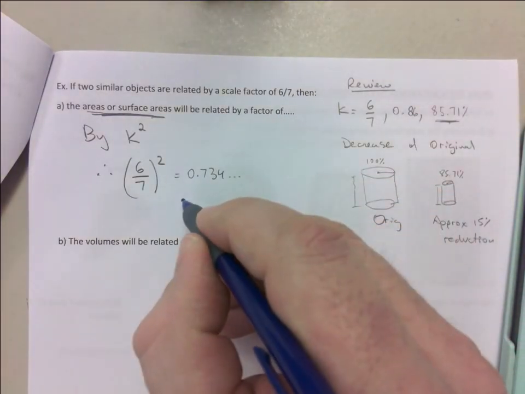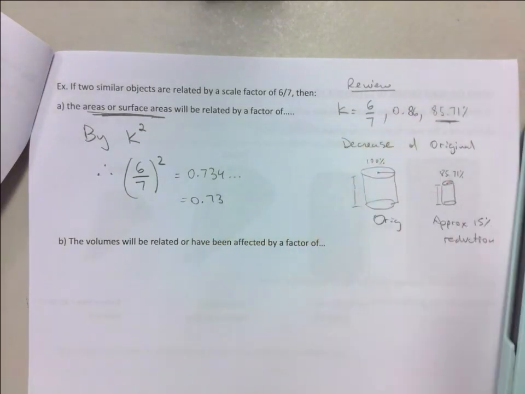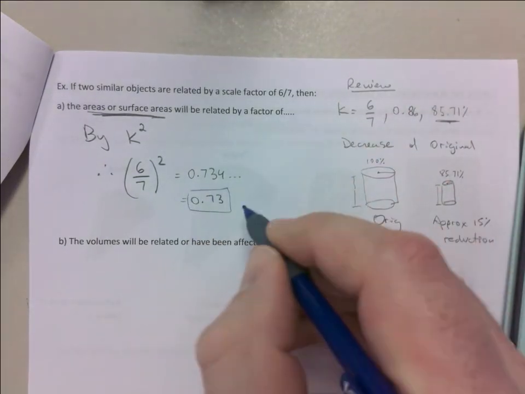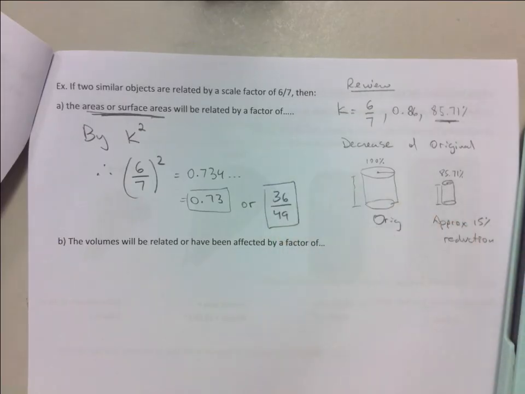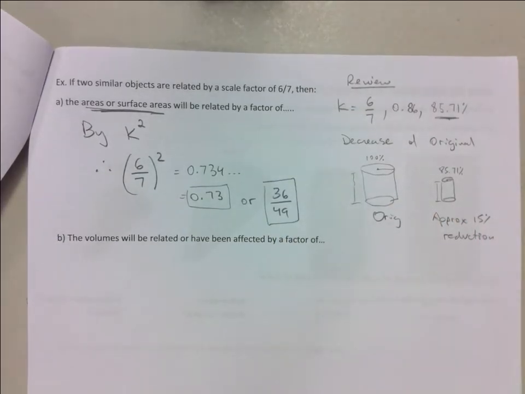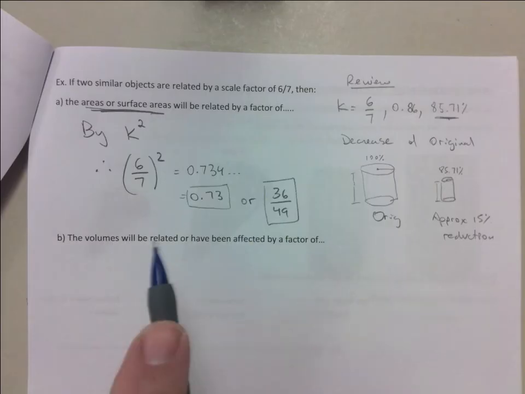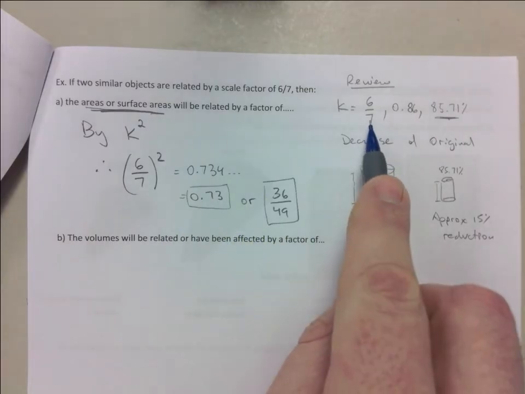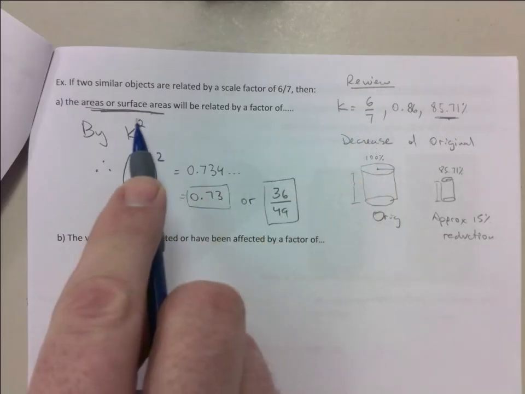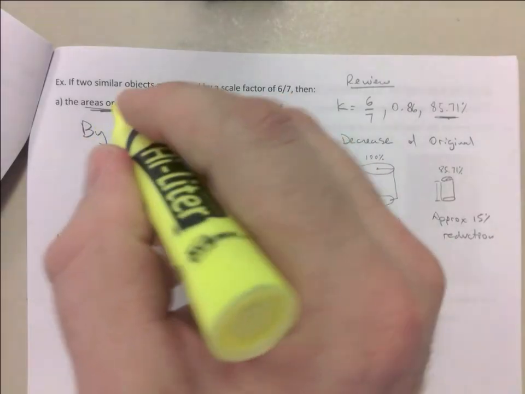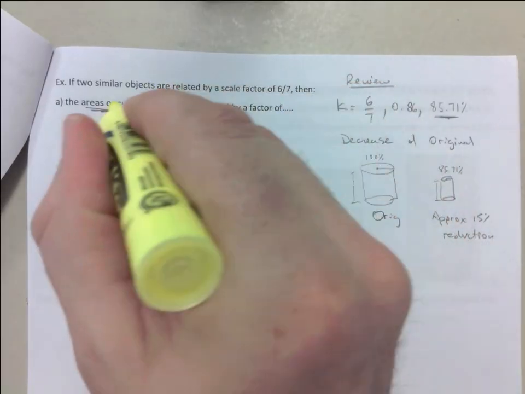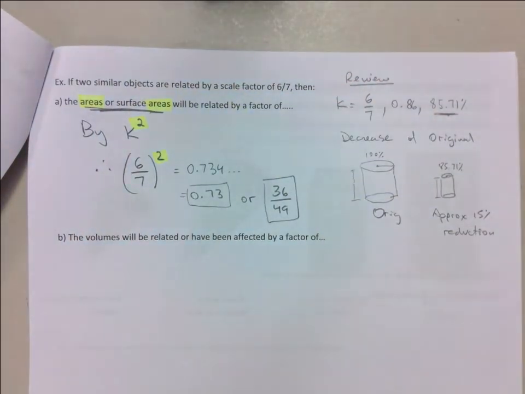So you can just state it as 0.73 if that's all I asked you for, you round it there, or 36/49. Okay, so technically you could have done percentage. But the area is different, okay? So the area is not just the scale factor. When I talk areas and I ask you how are the areas affected, how are they related, you need to square. Okay, so I'm going to highlight that. And why? Because we're talking areas. That's why I need to do that, okay?